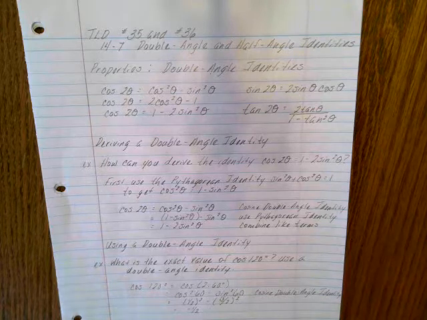Okay, guys, this is going to be the set of notes for Titan Learning Day 35 and 36, the double angle and half angle identities. Again, don't worry about memorizing these. You're going to have the papers. I just want you to know how to use them.